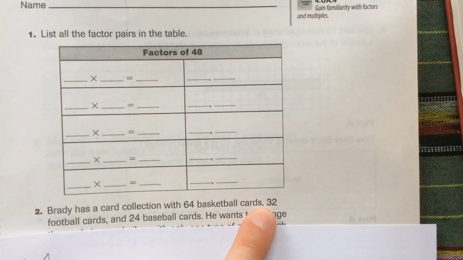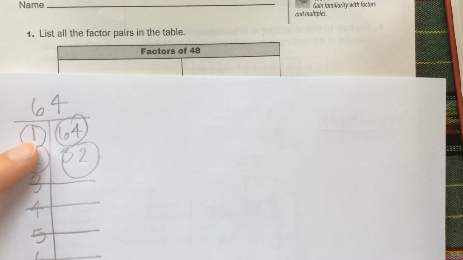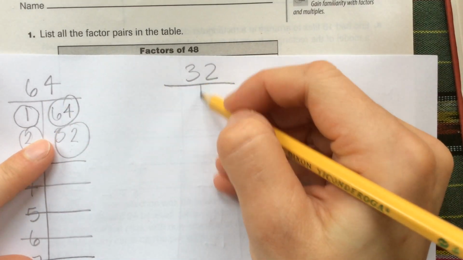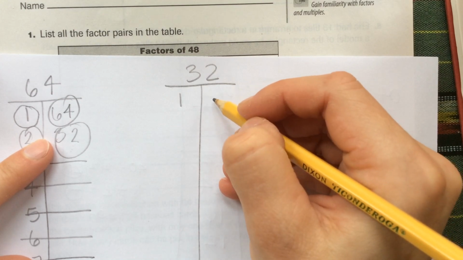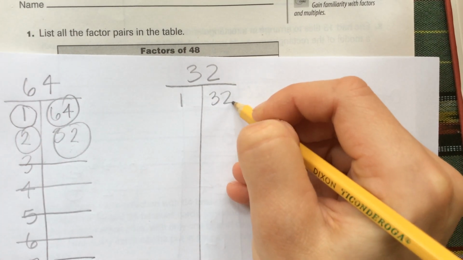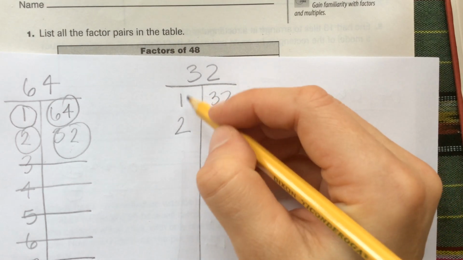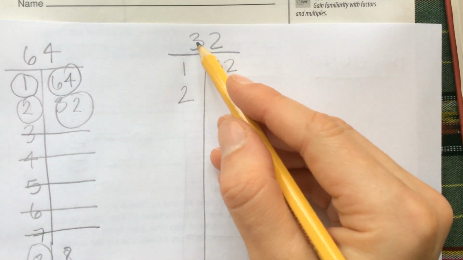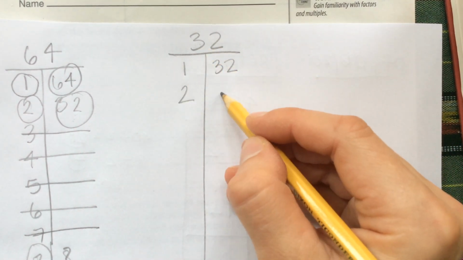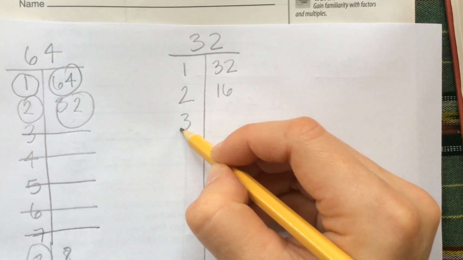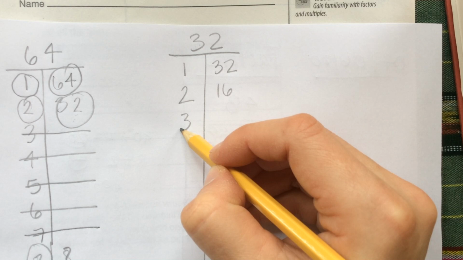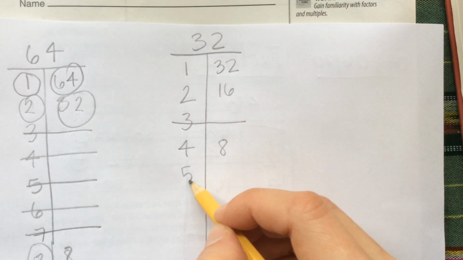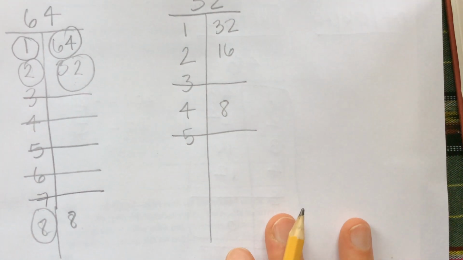So the next number on the question is 32. We already know that 32 is a factor of 64. Let's try another one. So you could pause the video and do this on your own. 1 times 32 is 32. 2. I hope you've paused and you're doing this by yourself. I know that 2 times 15 is 30, so 2 times 16 is 32. 3. 3 times 10 is 30. 3 times 11, 33, so no. 4. I know 4 times 8 is 32.